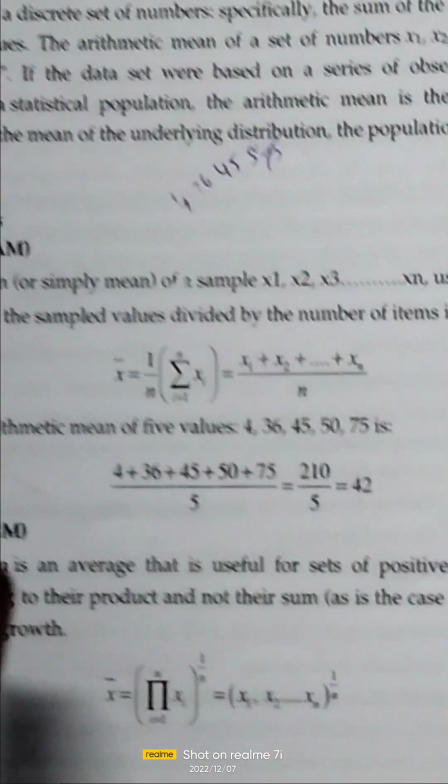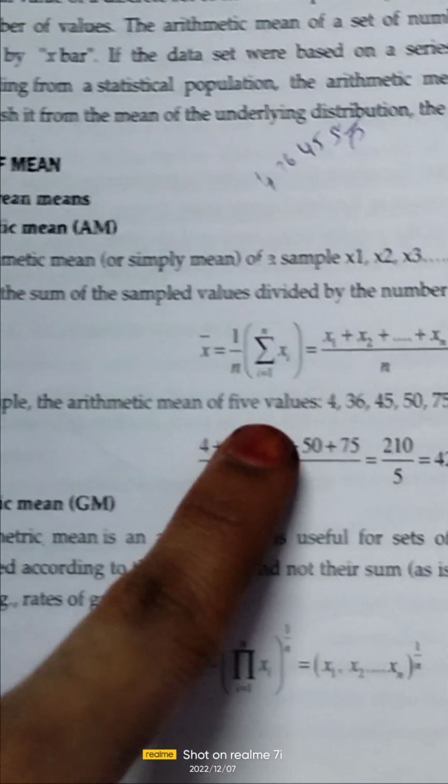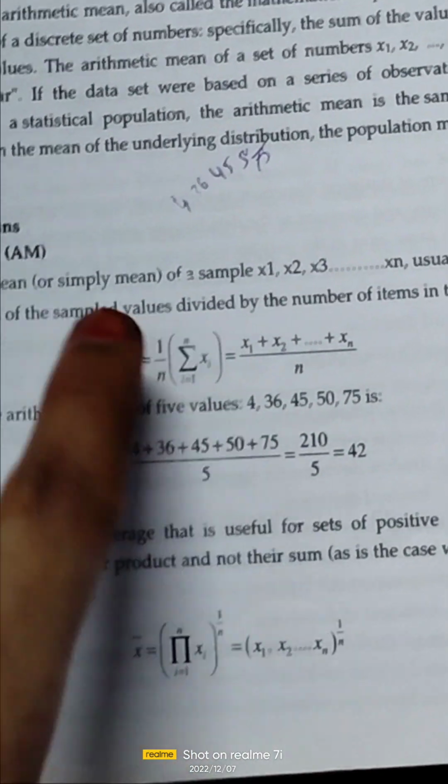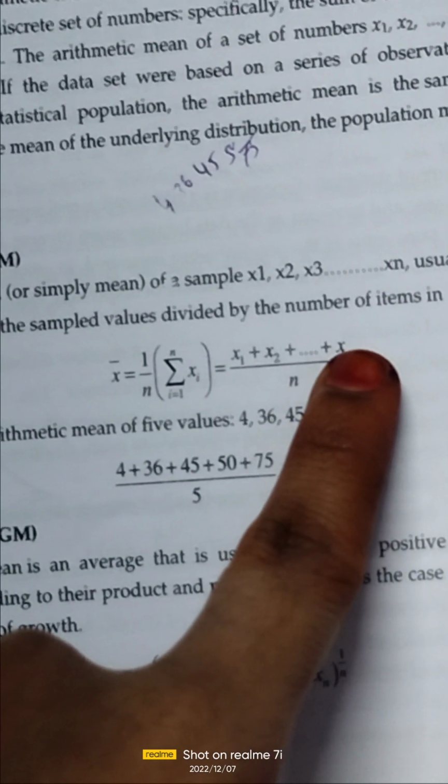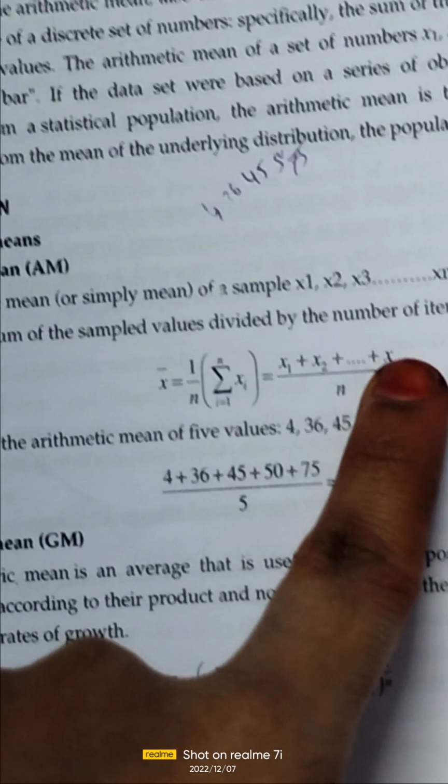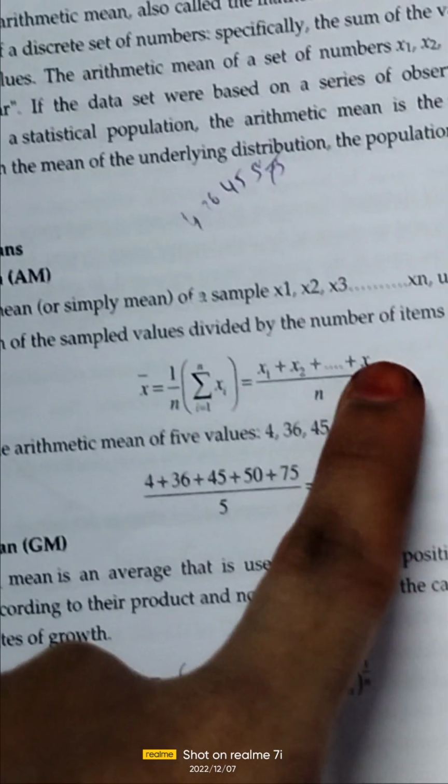I will give the arithmetic mean formula also in this video. Here it is. This one is the arithmetic mean formula. You can observe here. This is the arithmetic average. Mean is nothing but the arithmetic average.